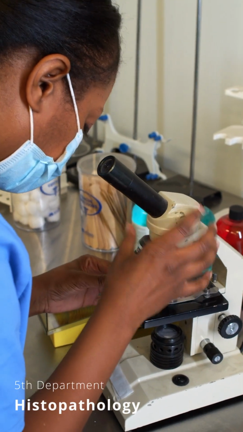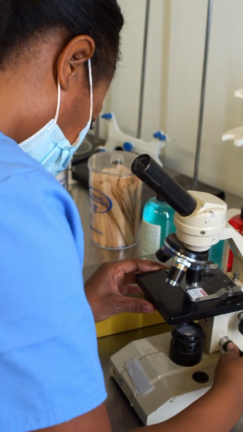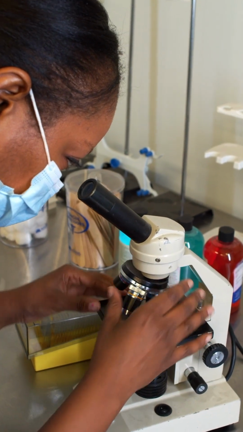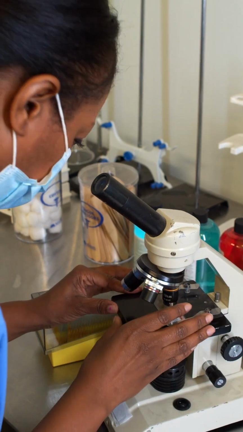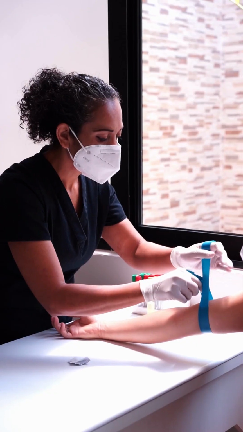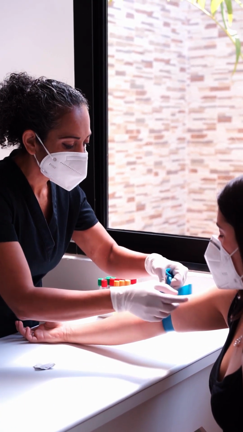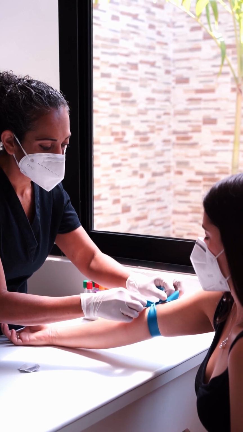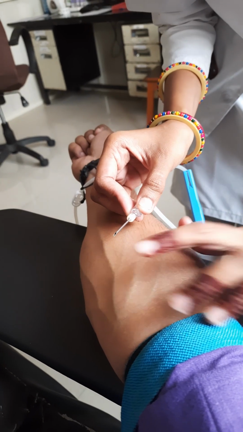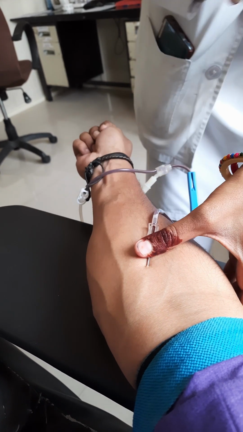Hey, me again. So then we went to the histopathology, which is where tissue samples are processed, stained, and then examined under a microscope to diagnose diseases. And then lastly, we went to the phlebotomy section, which is where patient samples are initially collected. And if you're afraid of needles, look away now. Samples include blood, urine, semen, cerebrospinal fluid, etc.